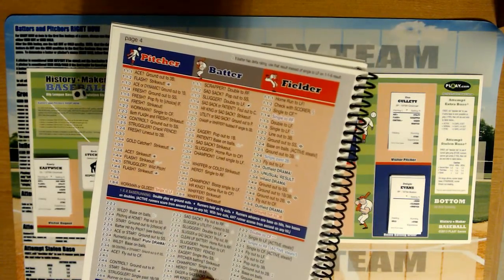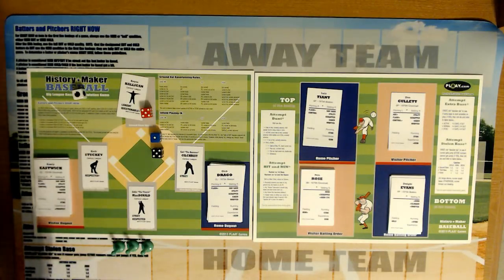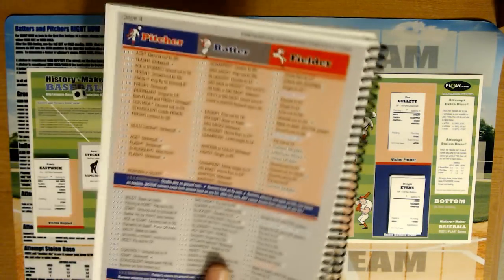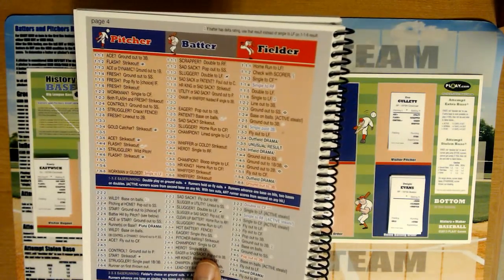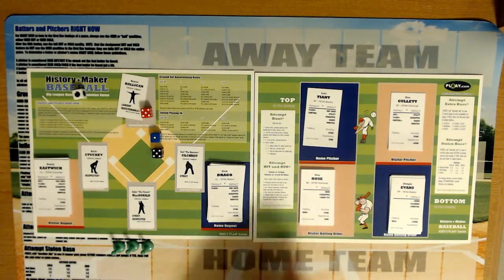Then it's going to ask, is Pete Rose a home run king? And we look at Pete Rose's card. He's a hero. He's a semi-scrapper and a semi-good eye. So guess what? He is not a home run king. So we're going to check the next column, and it's going to say fly out center field. So he's out. That's a good example with Pete Rose.